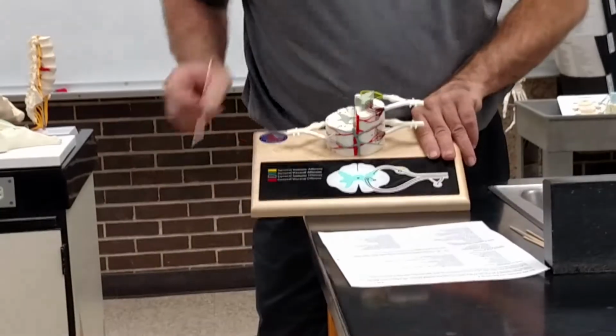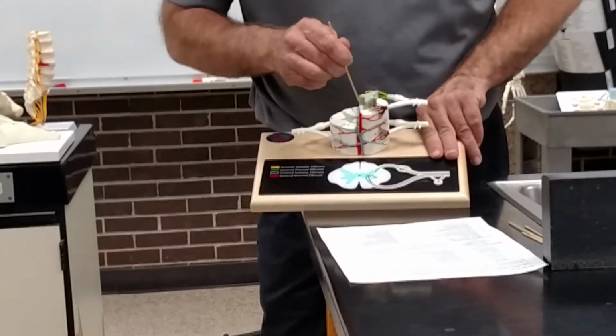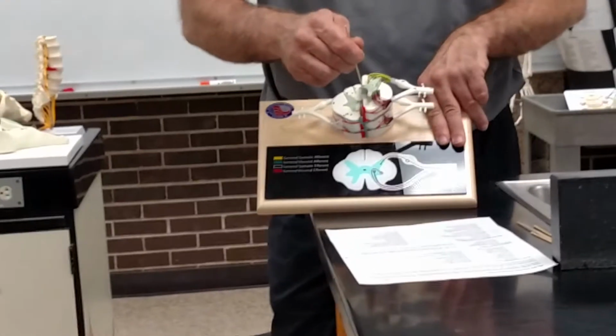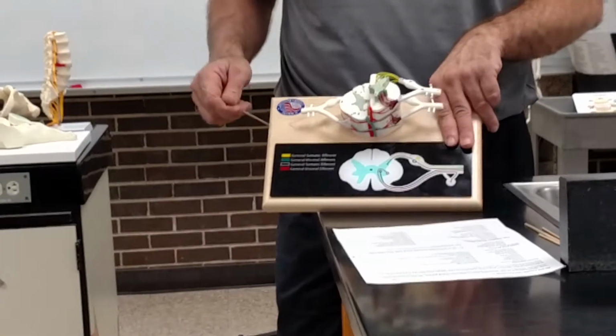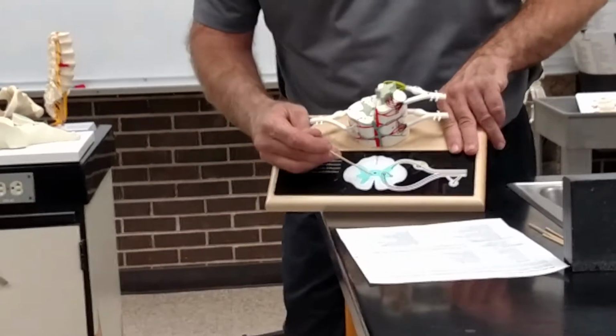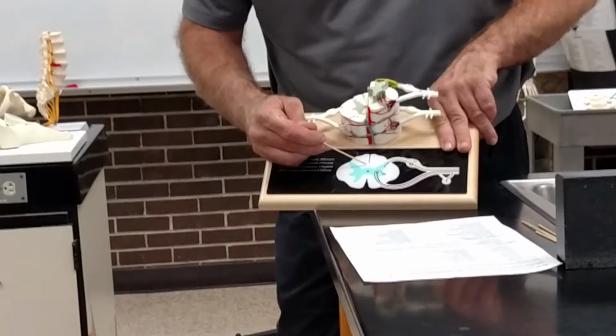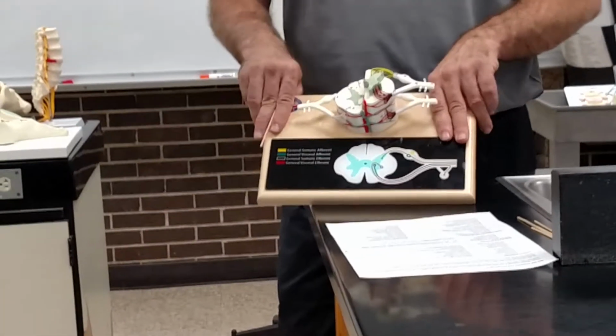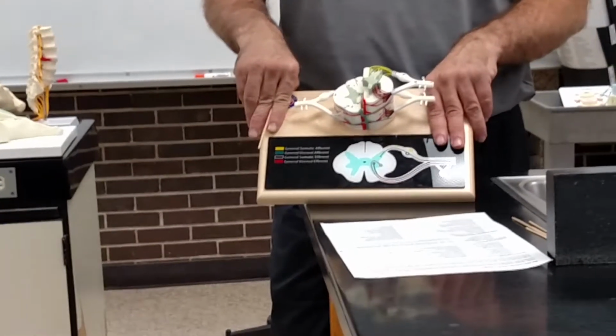Okay, the white commissure. The white commissure can be seen here and here. It's the white matter connecting the two sides. That's the white commissure. So you have a gray commissure and you have a white commissure.